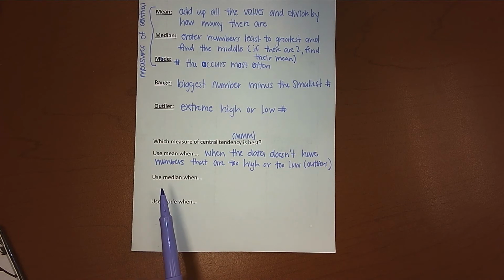We use the median when they do have outliers, or when it has some values that are really, really different than others.